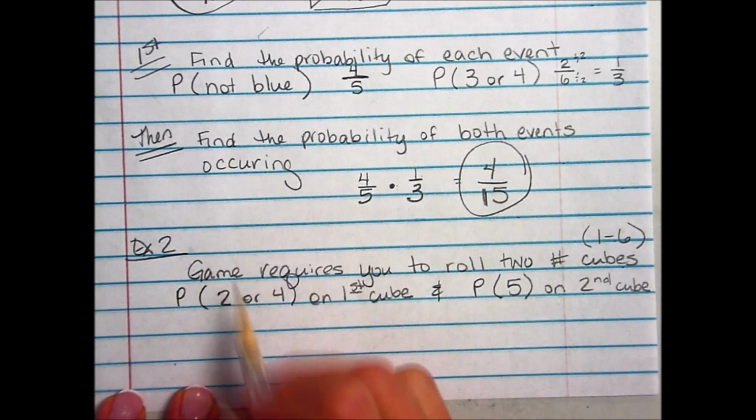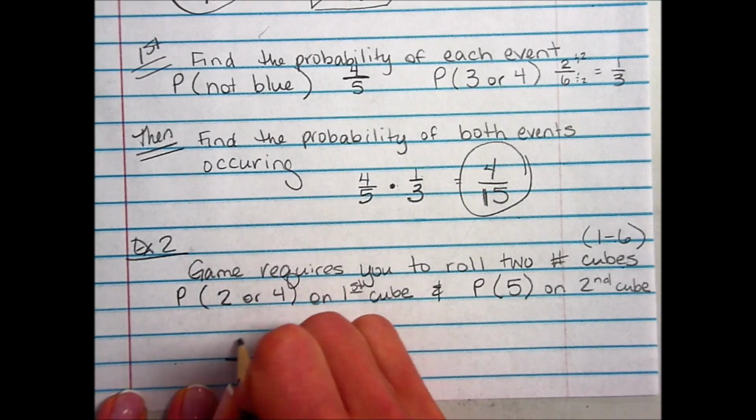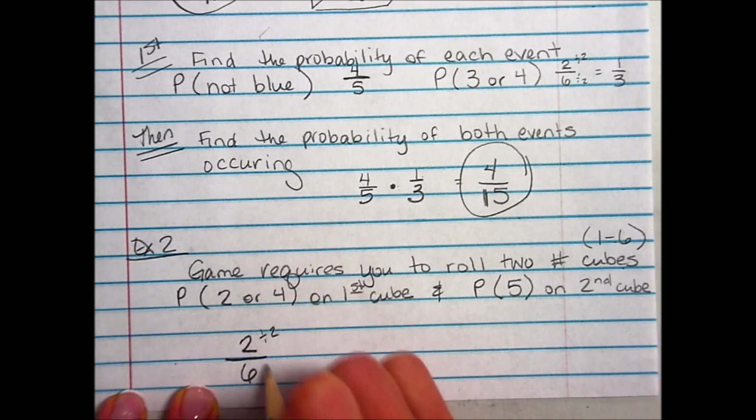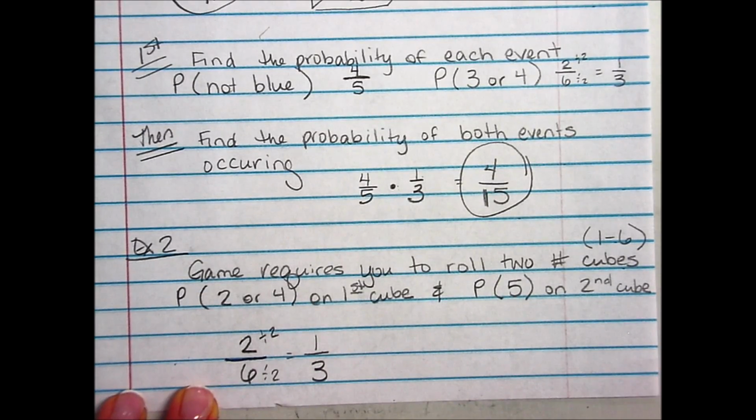Okay, so on the first one, we're going to write down our probability. Remember, favorable outcomes on the top, total outcomes on the bottom. Well, on a number cube, what's our total outcomes? 6. Okay. If I roll a 2 or a 4, how many favorable outcomes do we have? Okay, are we done with that one though? We should. Okay, so good. We'll divide them both by 2. All right, to give us a 1 out of 3 chance of rolling a 2 or 4.